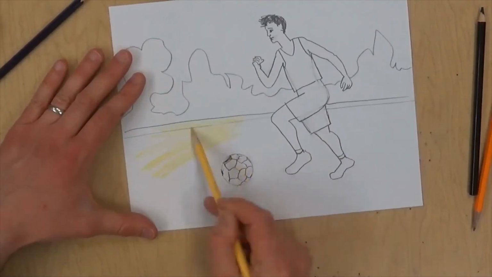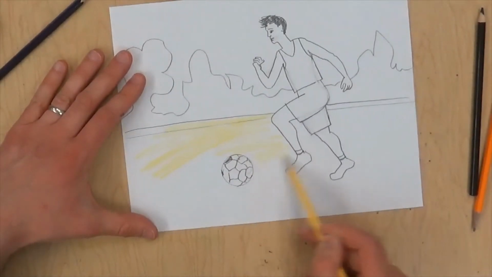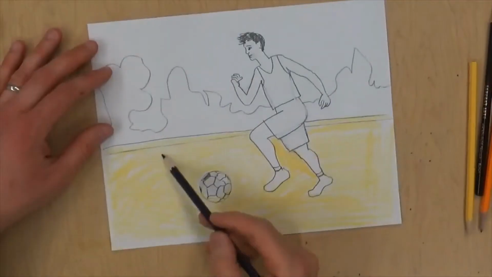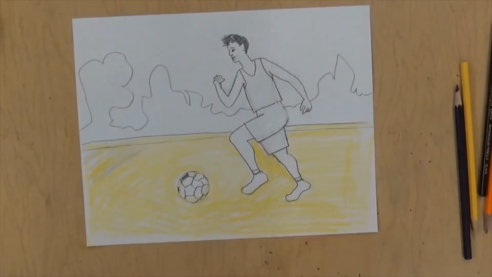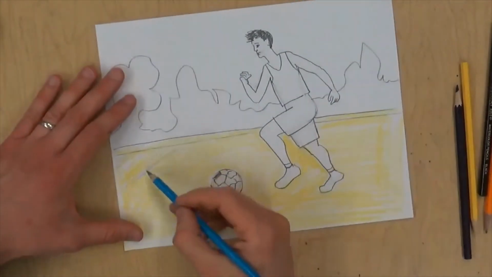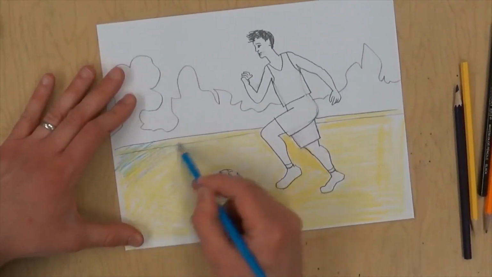I'm going to do blue and yellow for the grass. Oops, that's purple. There we go.